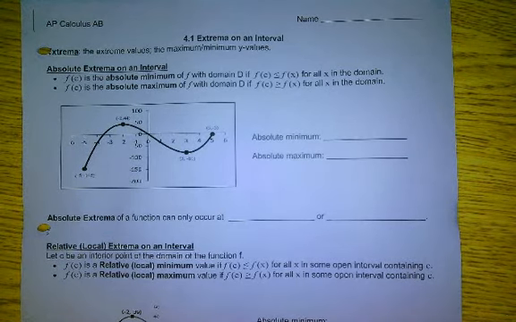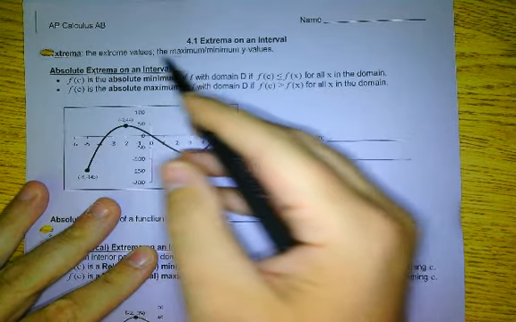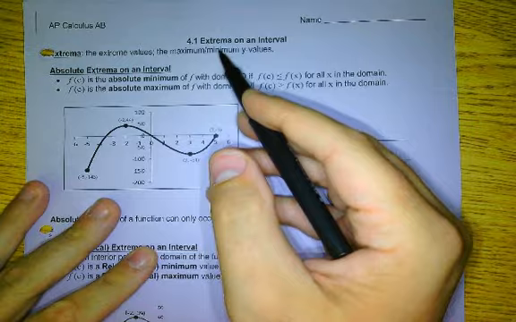Today we're going to talk about extrema. There are two types of extrema on graphs: absolute, and relative, also known as local. Extrema is pretty much when there is a turning point. So the definition is up here. They're extreme values. They are either maximums or minimums.